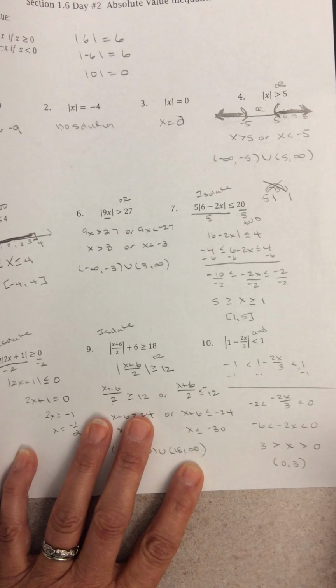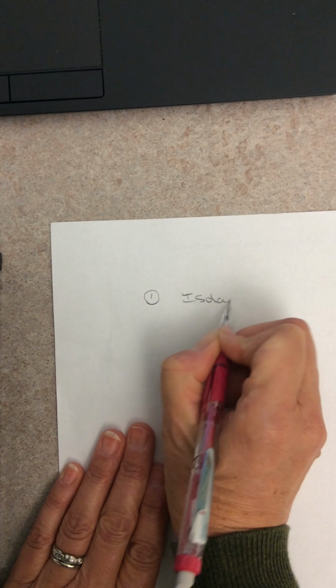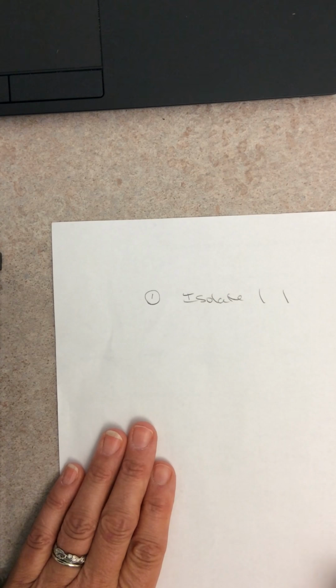So when you're solving these absolute value inequalities, things to remember: you need to isolate your absolute value if it's not isolated. Divide away what needs to be divided, subtract away what needs to be subtracted.